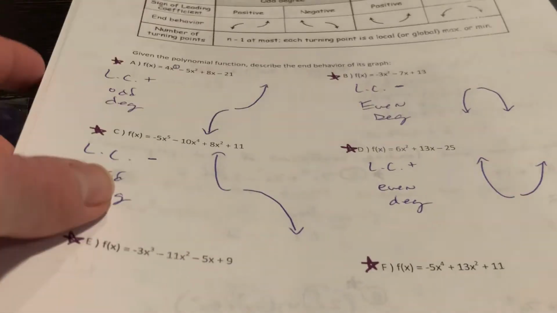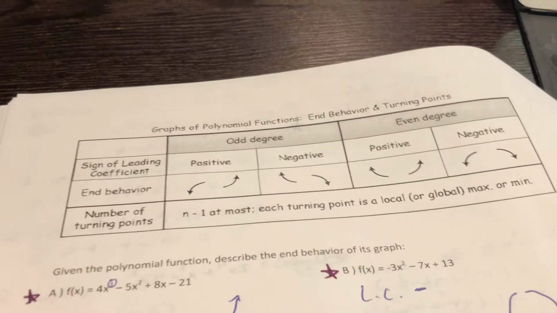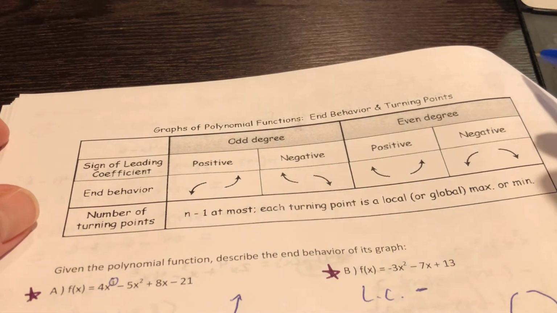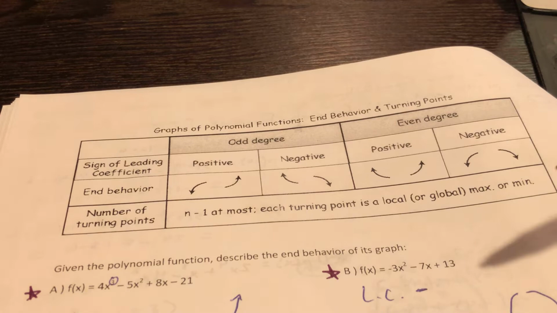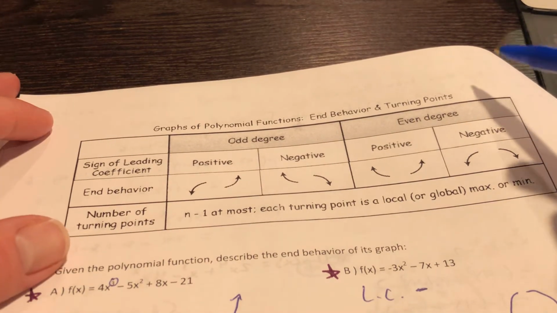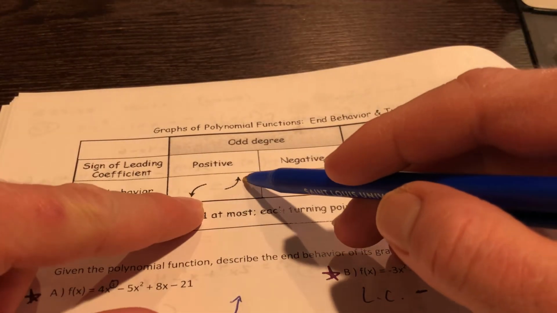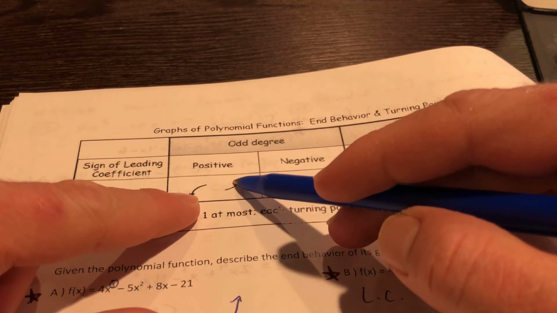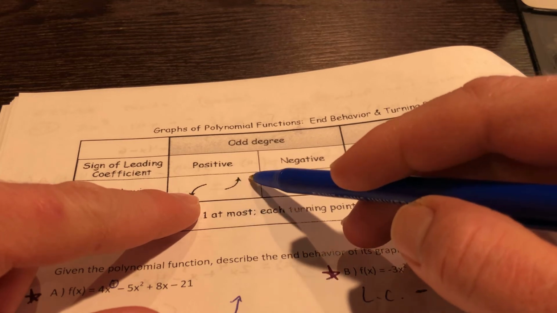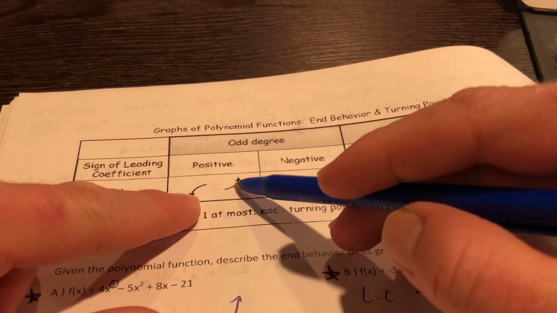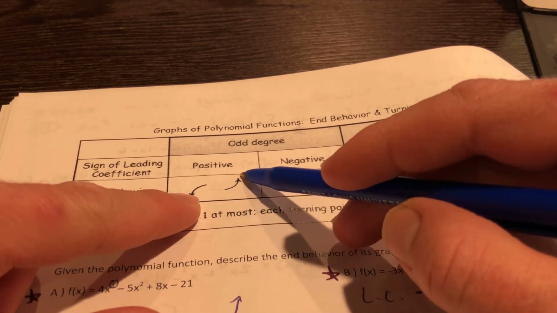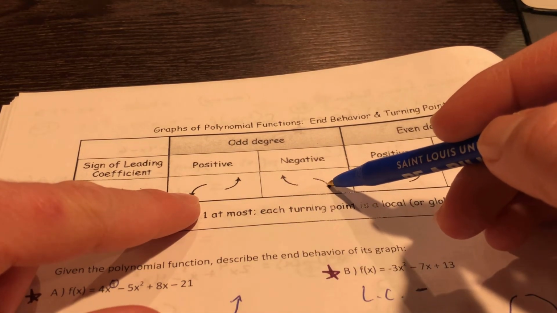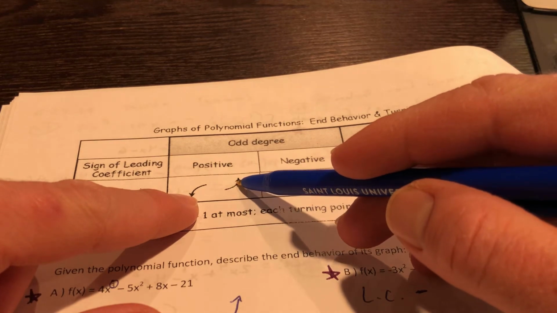All right. Looking up top here, if I have an odd degree, I'm talking x to the first, x to the third, x to the fifth, then the end behavior is going to be in the opposite direction. Odd degree, opposite direction. If my leading coefficient is positive, then my graph will always end by going up. If my leading coefficient is negative, my graph will end by going down.